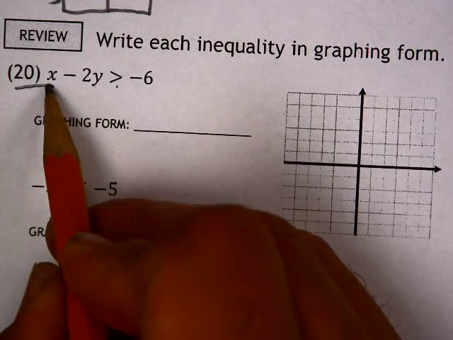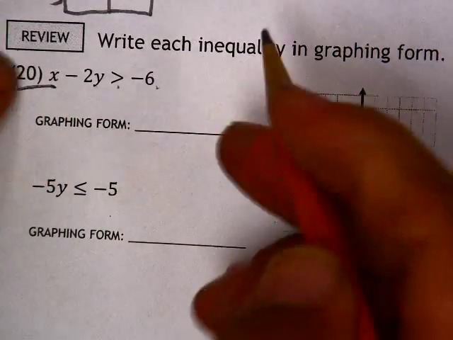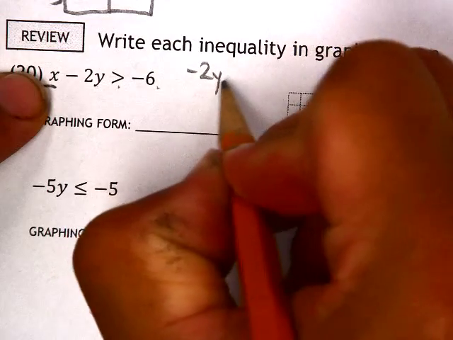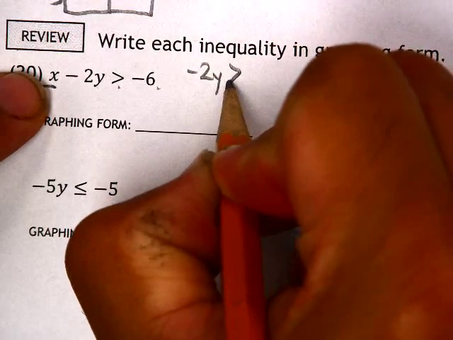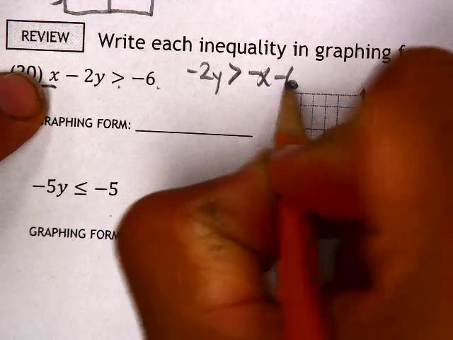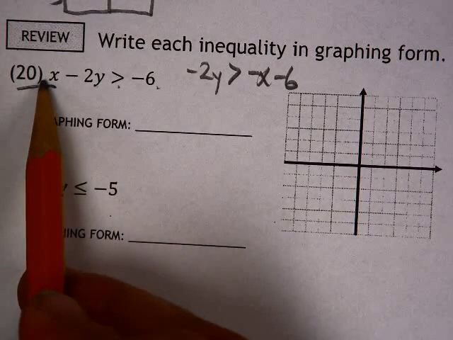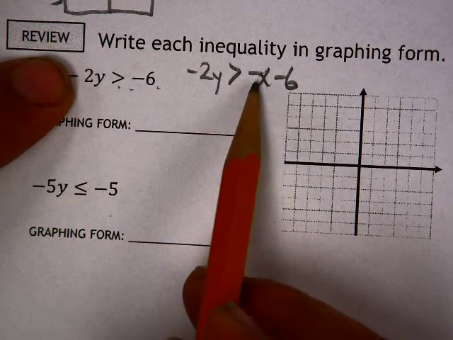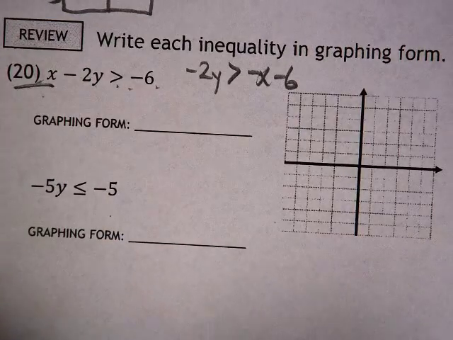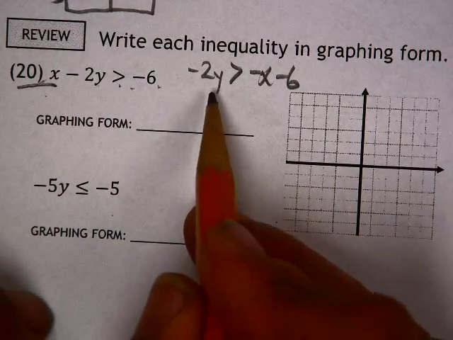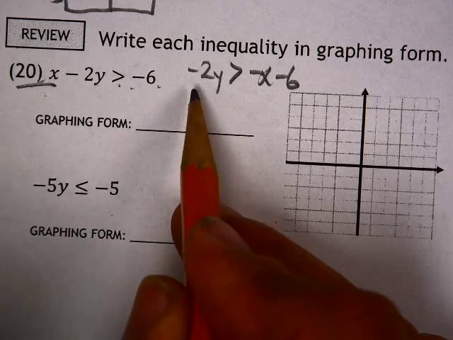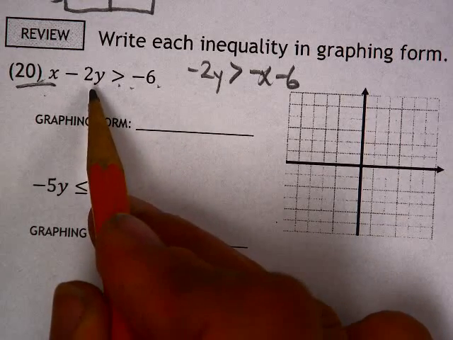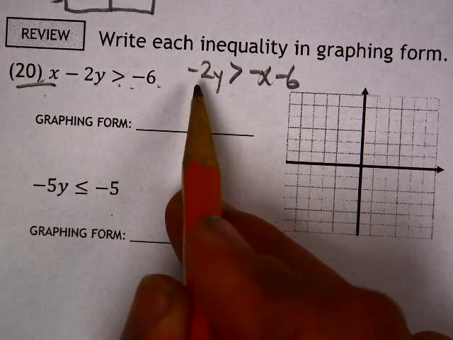b. So I'll subtract x from both sides. I'll be left with minus 2y greater than minus x minus 6. If I subtract x from this side, it goes away. If I subtract x from here, I'm left with minus x minus 6. I'm going to divide everything by a negative 2. Or if you did that first, you're now doing it at the same time as me.